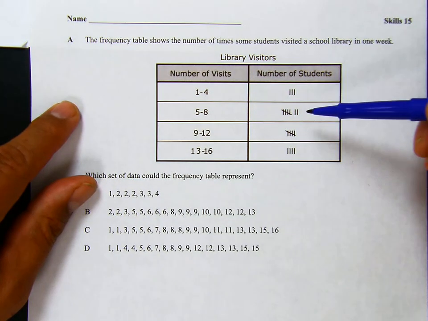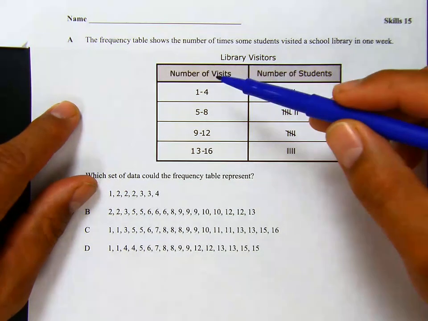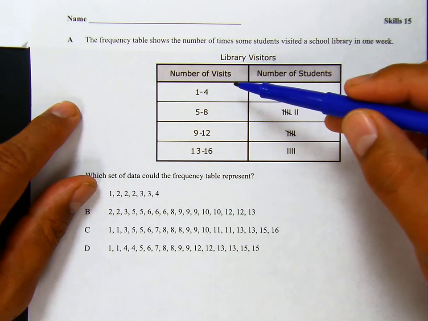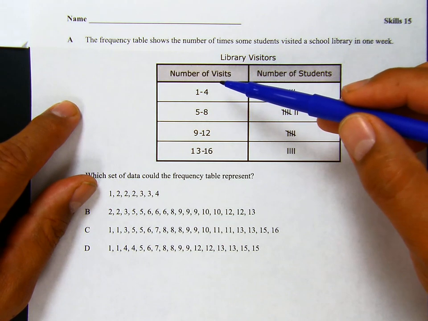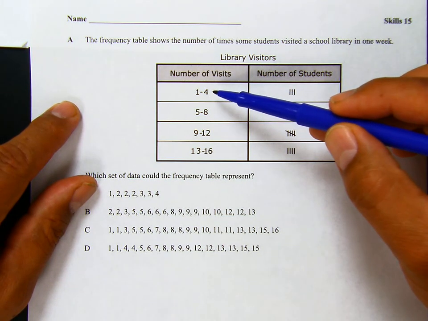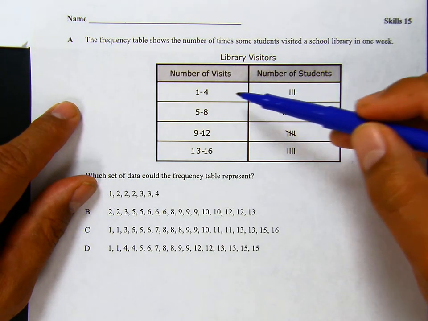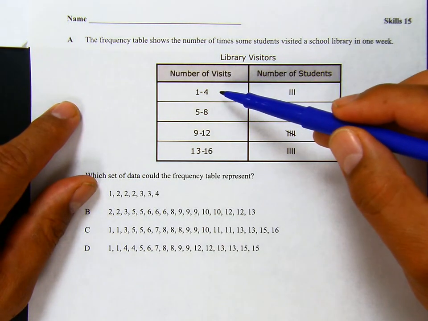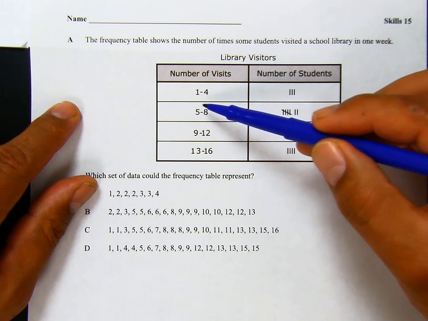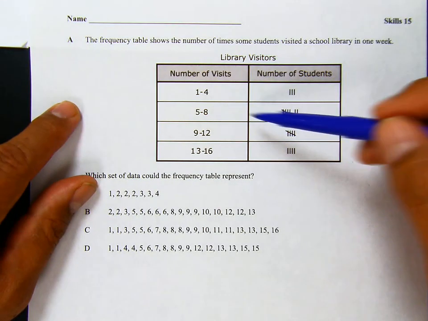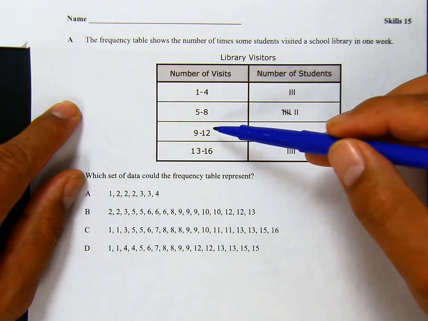So we have to look at our table first. It says number of visits. So this tells us how many times the students visit the library. Here, the students visit the library between 1 and 4 times. So we had 3 students visit the library between 1 and 4 times. Here we have between 5 and 8 times, and we have 7 students that visited the library between 5 and 8 times.